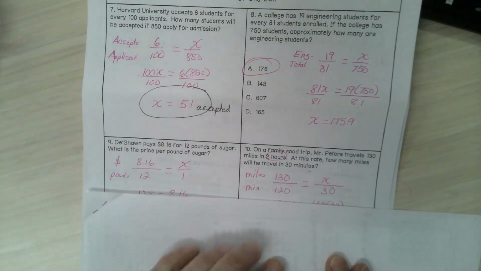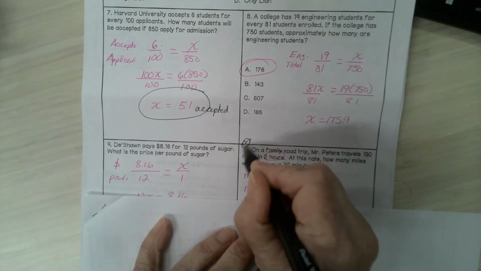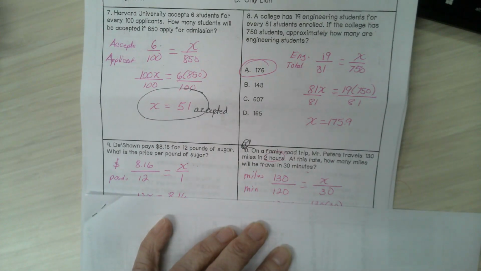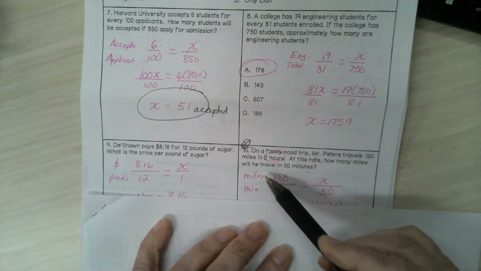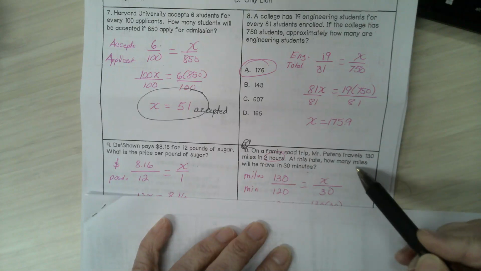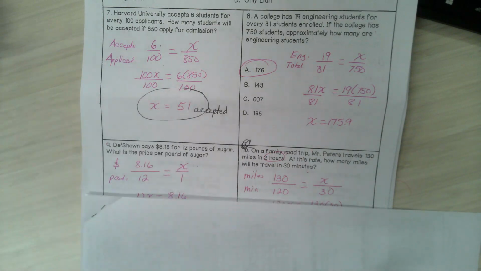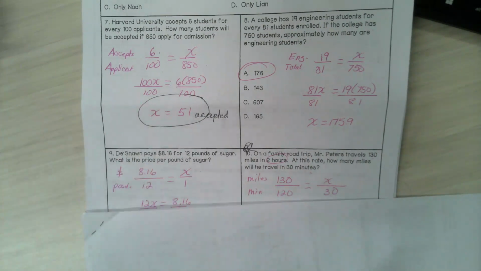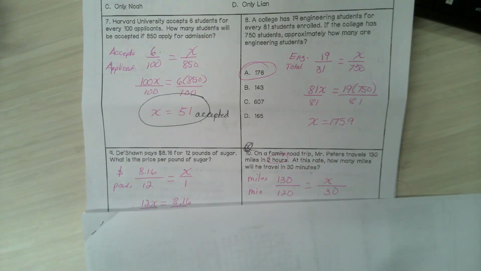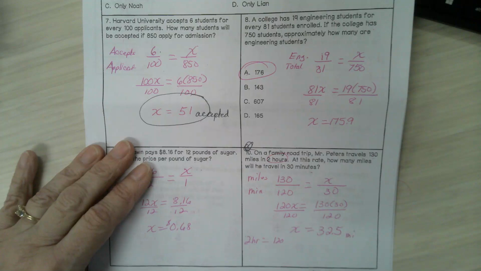Miles per minute. This was another tricky one. Here it says on a family trip, Mr. Peters travels 130 miles in 2 hours. At this rate, how many miles will he travel in 30 minutes? One way to do this problem is to say, well, 130 divided by 2 will be 65 miles in an hour. Isn't that right? 65, yeah. And then half of 65 will give you the answer, which is 32.5 miles.